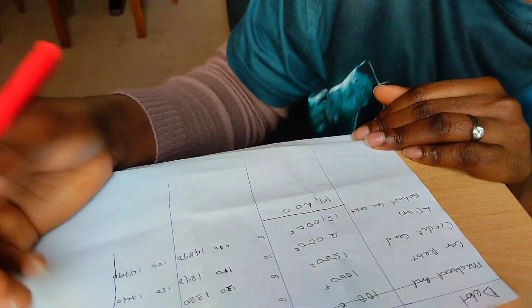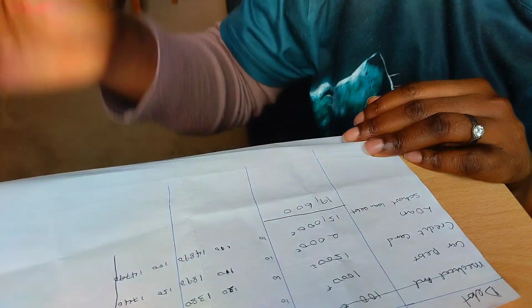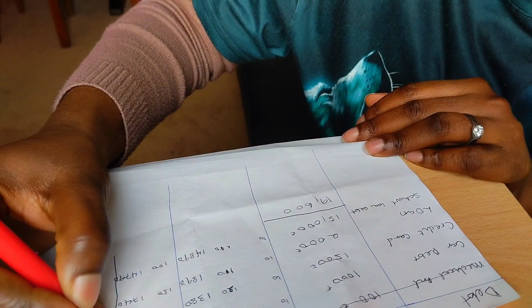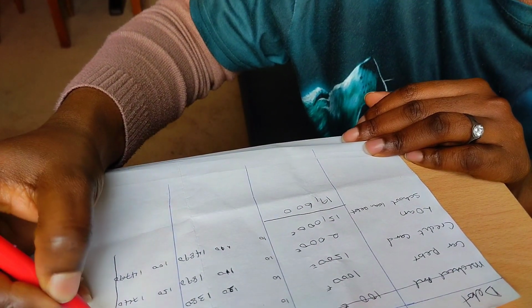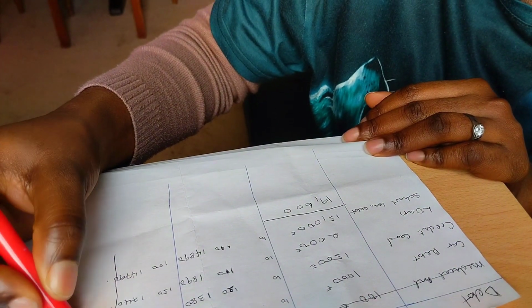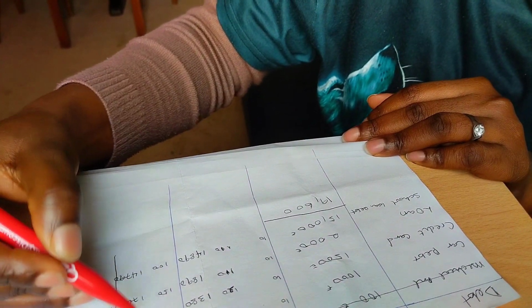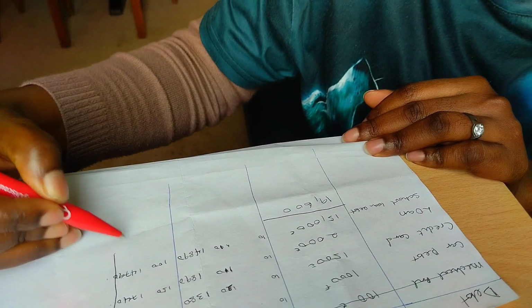On the third month, we still have our £600 to pay off debt, so we'll still go with 200 here, 150 here, 150 here, £100 here, and whatever we make from our side hustle extra income, we'll add it to our first debt, and we continue like that.